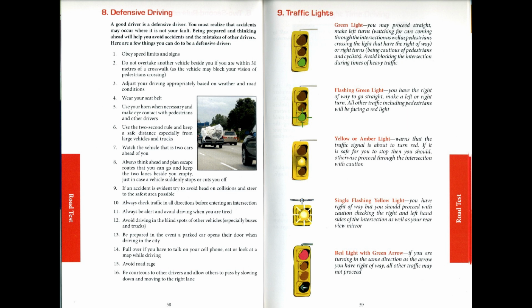Obey speed limits and signs. Do not overtake another vehicle beside you if you are within 30 meters of a crosswalk, as the vehicle may block your vision of pedestrians crossing. Adjust your driving appropriately based on weather and road conditions. Wear your seat belt. Use your horn when necessary and make eye contact with pedestrians and other drivers.